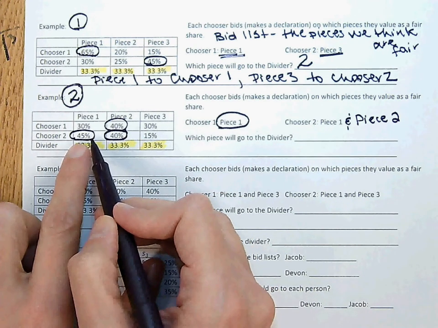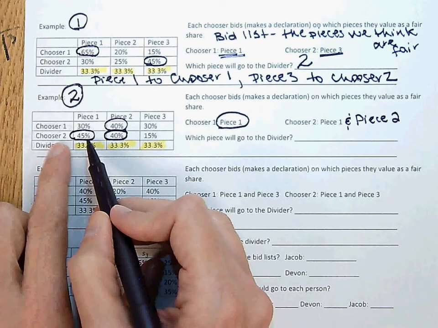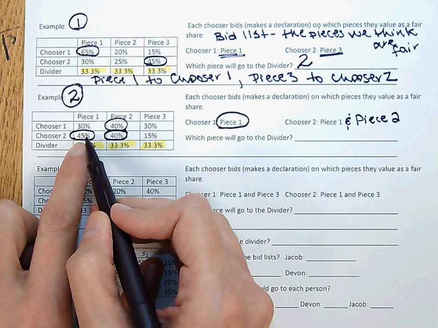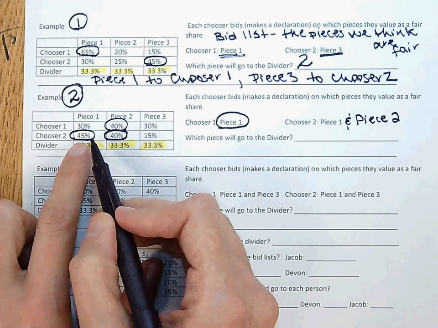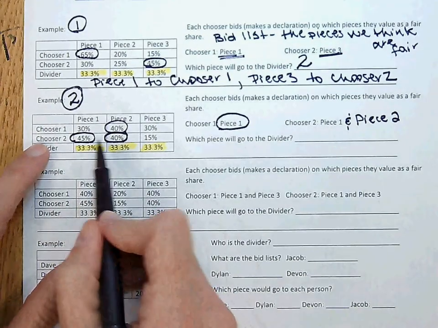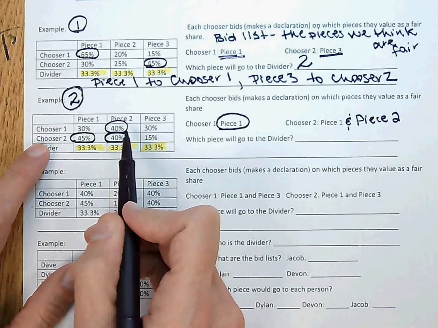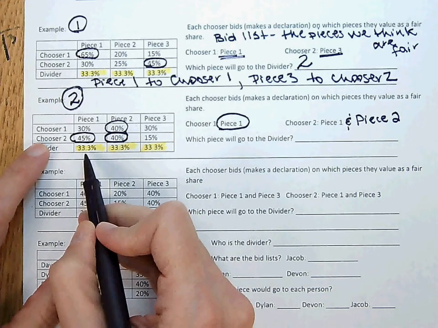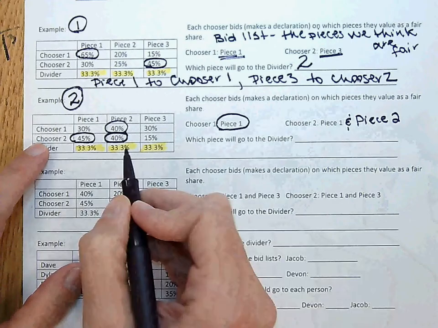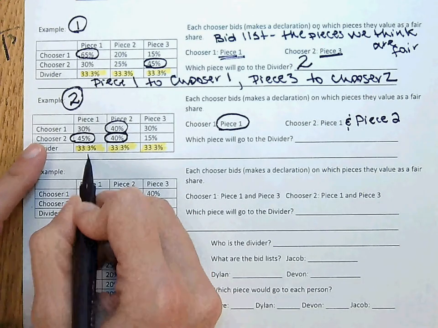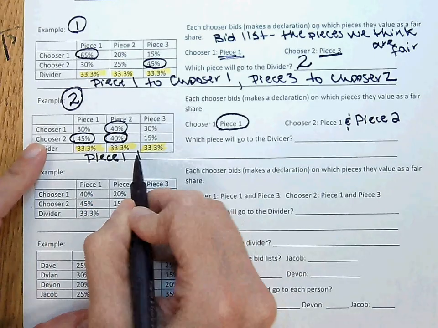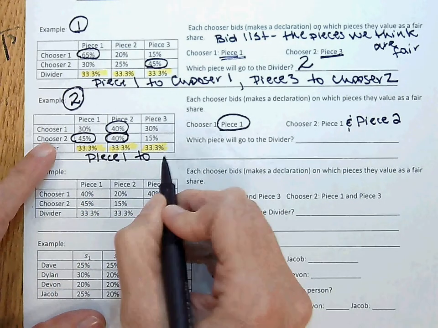Well, chooser 2 has more value in piece 1. So therefore, chooser 2 should get piece 1 because they value it more. And therefore, it is fair because any of these pieces are considered to be fair because they're bigger than the 33.3%. So therefore, we're going to say piece 1, write it down, goes to chooser 2.